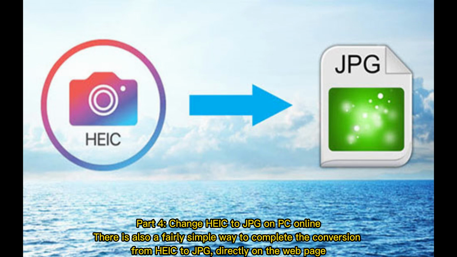Part 4. Change HEIC to JPG on PC online. There is also a fairly simple way to complete the conversion from HEIC to JPG directly on the web page.